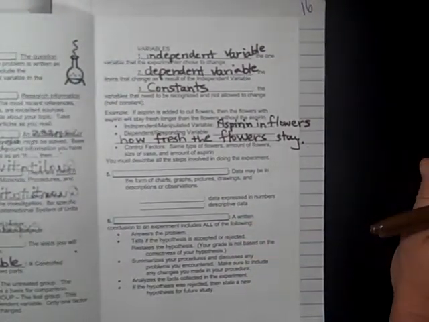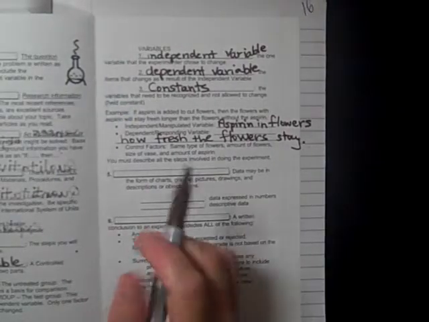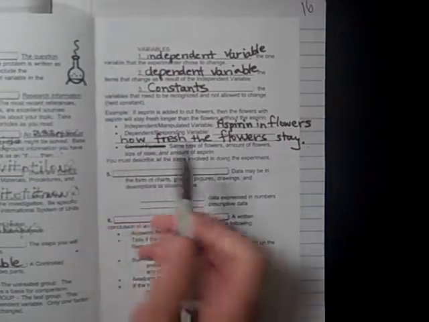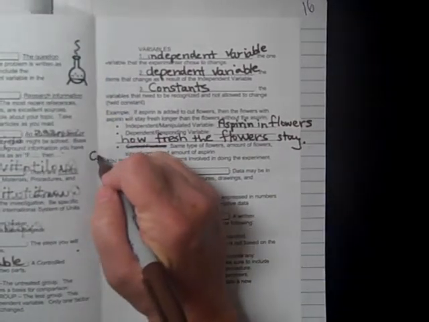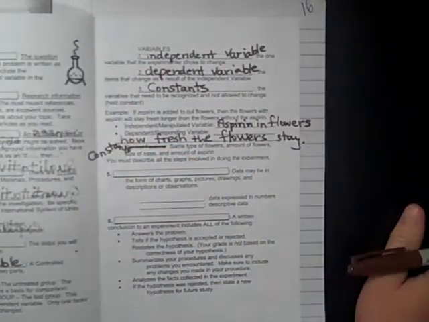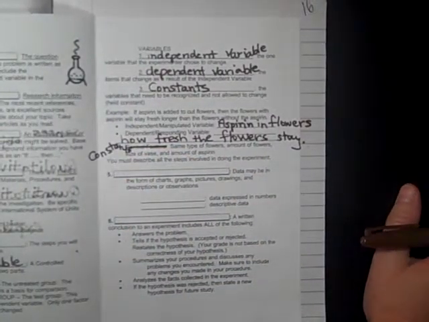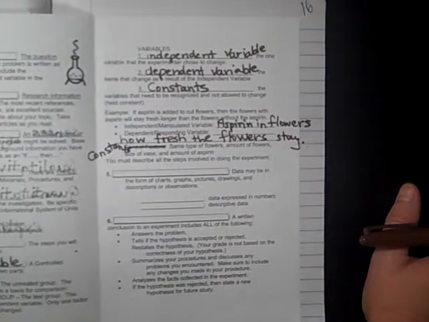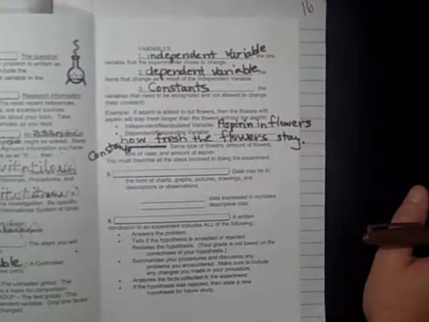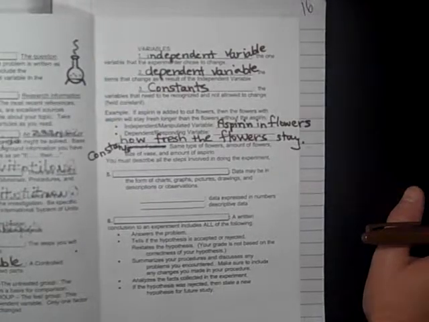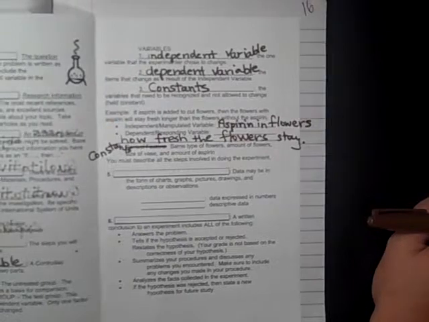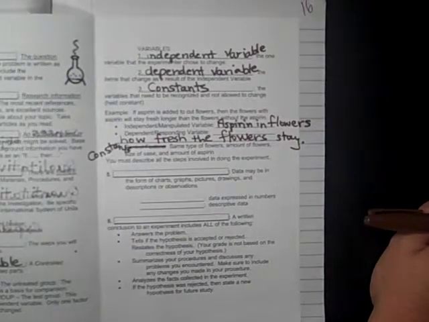Okay, some of the things that you have to have control of. I want you to mark this out. Please don't have control factors. Let's call these our constants. Okay, the constants, the things that have to be the same are the same type of flowers, the amount of flowers, the size of the vase, and the amount of aspirin. Okay, so keep that in mind that all of the other variables have to be the same. You need to describe all the steps involved in doing an experiment.